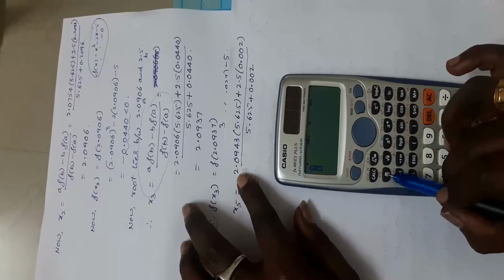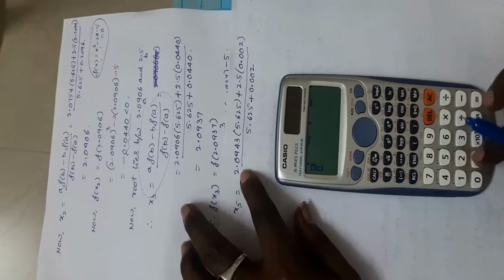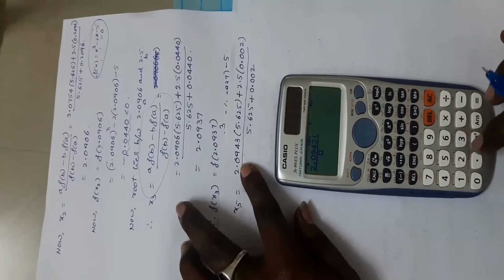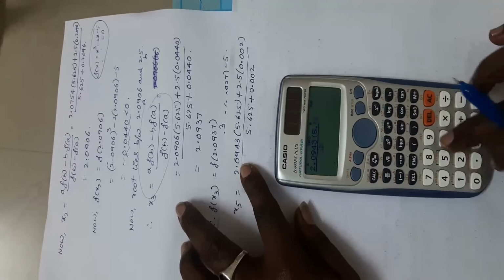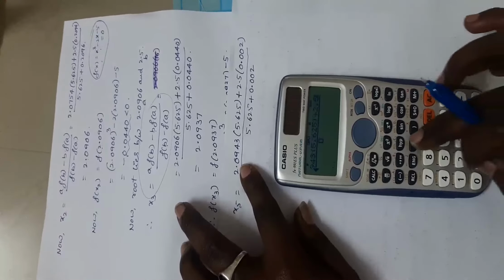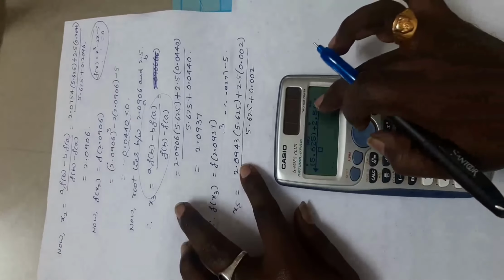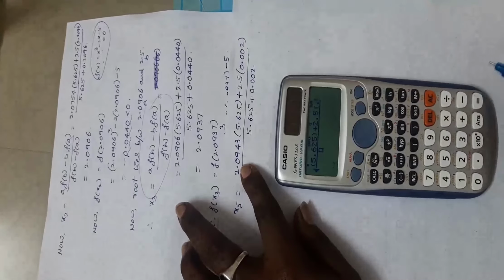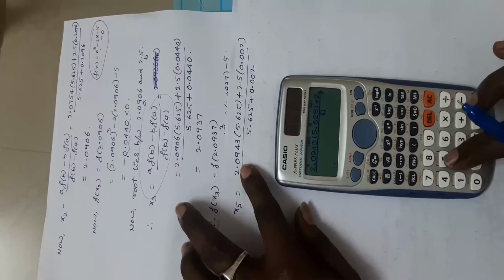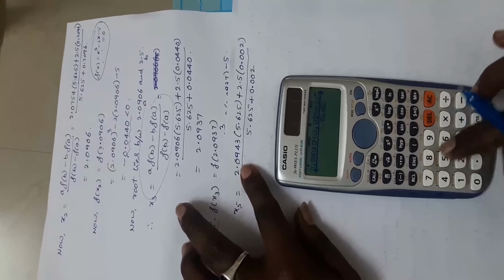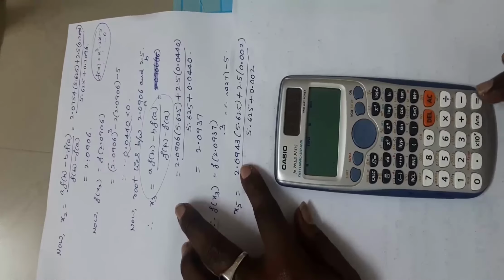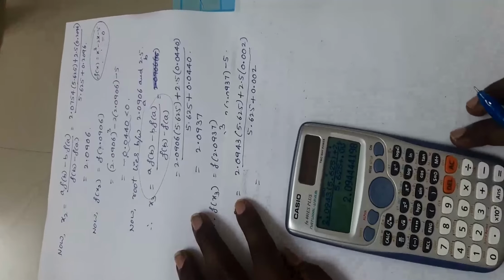Now take this one: 2.0943 bracket open, 5.625 close the bracket, plus 2.5 times 0.0002. Actually it is negative, minus of minus becomes positive here. Close the brackets and write the denominator, 5.625 plus 0.0002 is equal to.